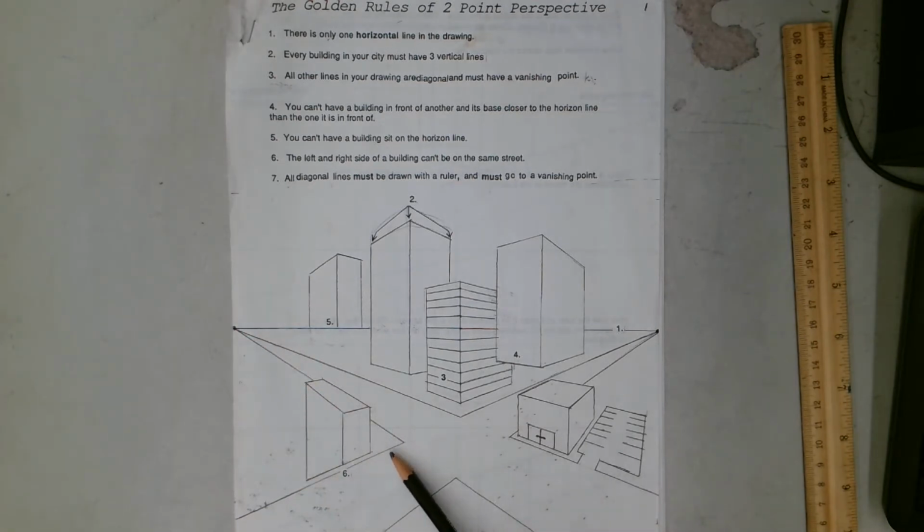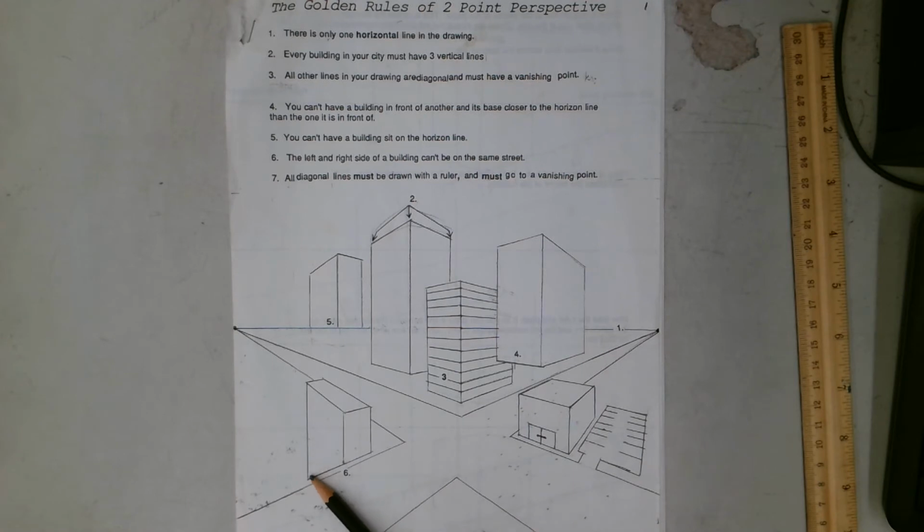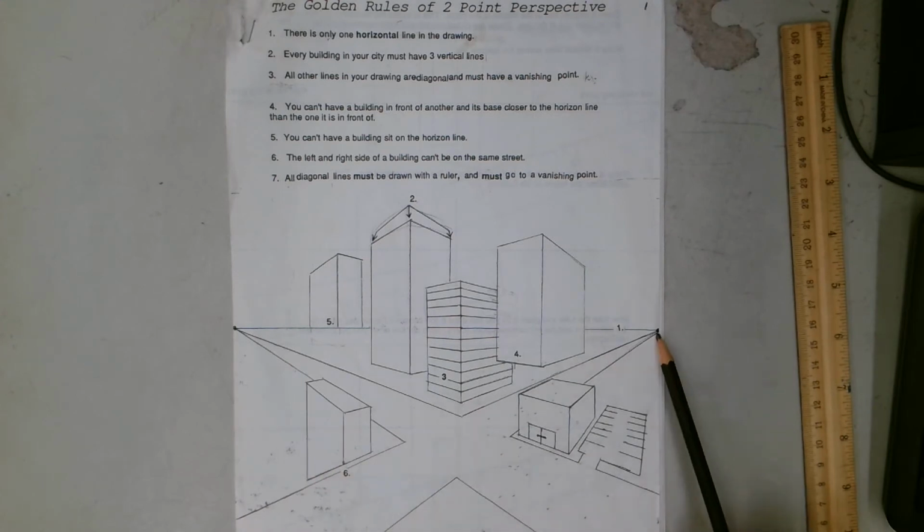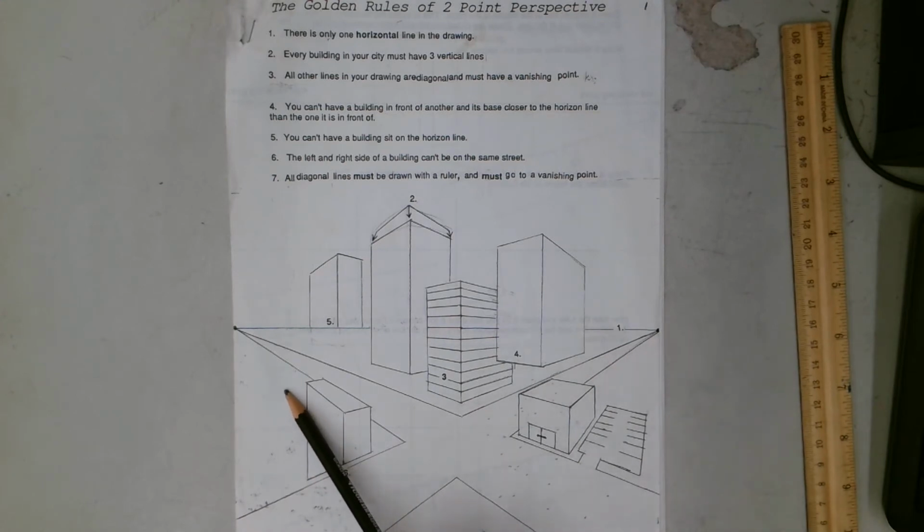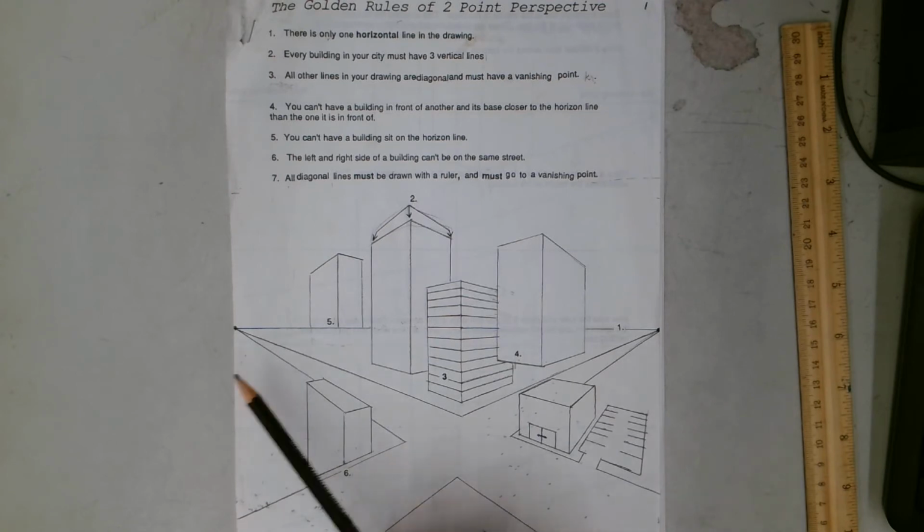This building, you're walking down the street, building number 6 says you can't get into the left side and the right side of the building from the same street. You have to go around the corner, and here's the building right here. So they forgot to make this line, and this line are going here, but this line is going to the wrong vanishing point. So again, you draw a line to that vanishing point, right there like that, and that would correct. And you need to erase this area down here, and that would make this building correctly.